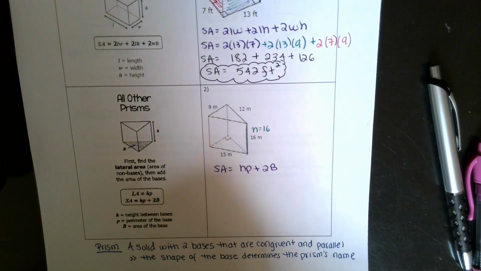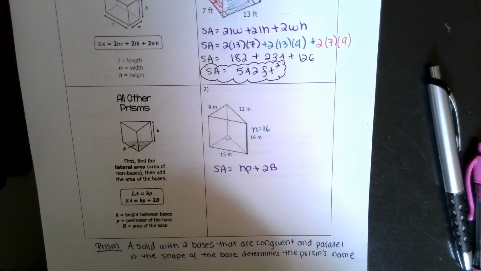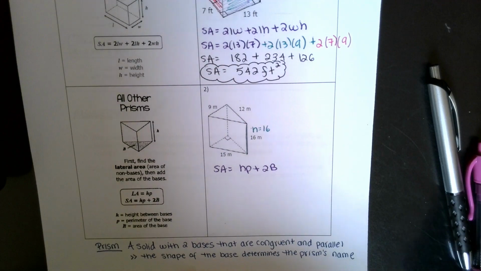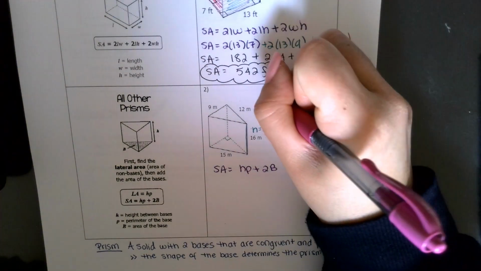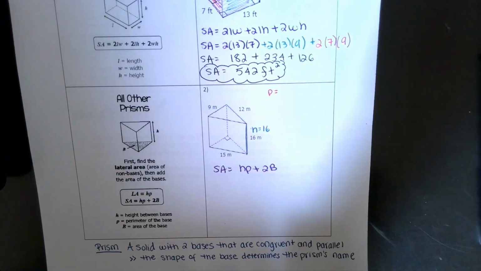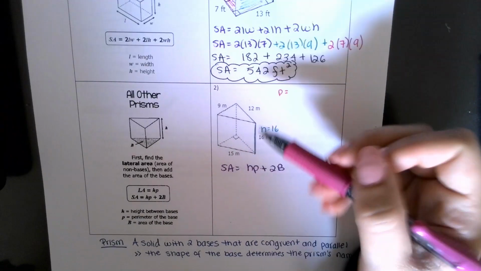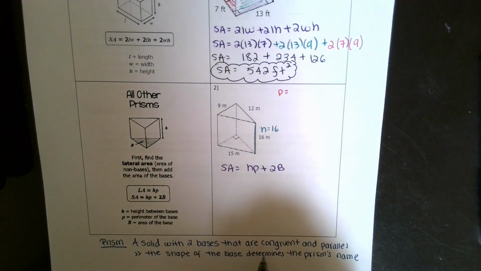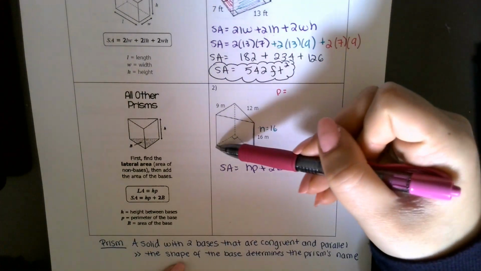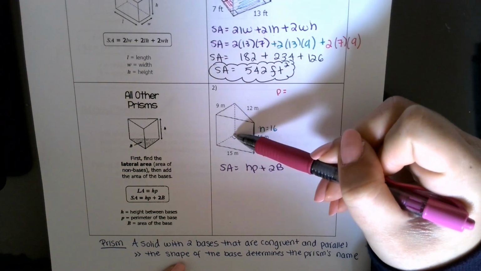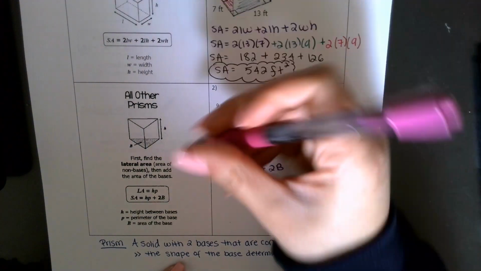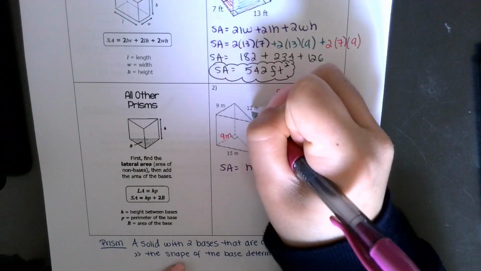Now we need to find the perimeter of the base. So the base is right here. Now, in the definition it says the bases are congruent, so that means I have 15 here. So this length matches the top base, which is 9. And this right here is 12 meters.